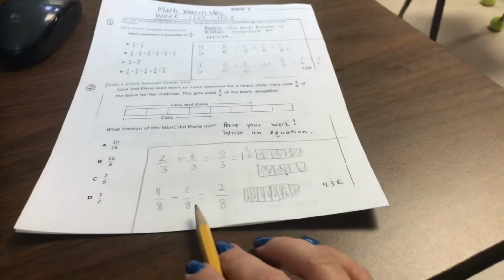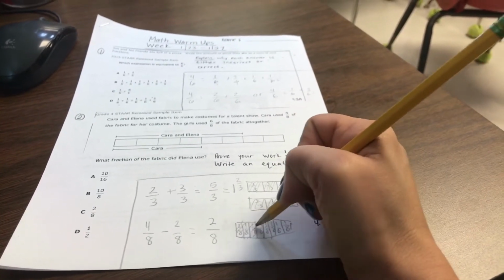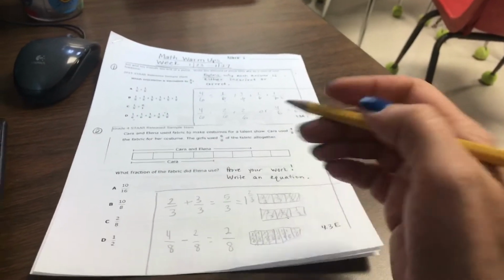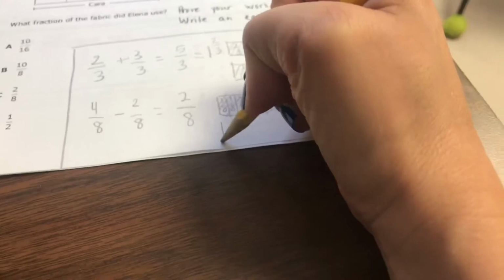Because I'm starting with 4/8, I'm going to go ahead and shade in 4. Okay. And then I could show that I'm subtracting 2/8 by drawing another model of eighths. So I'm going to go ahead and do that.